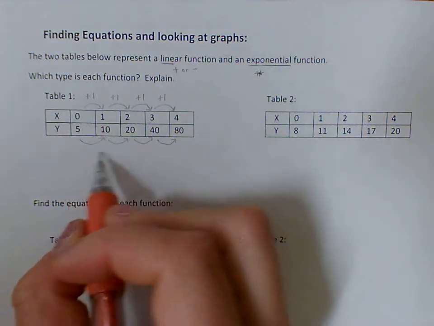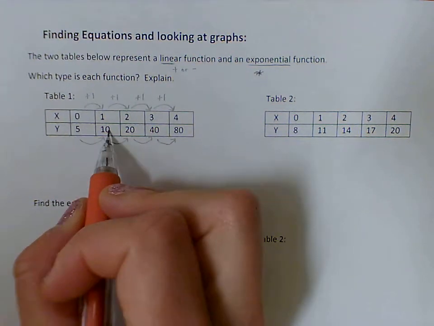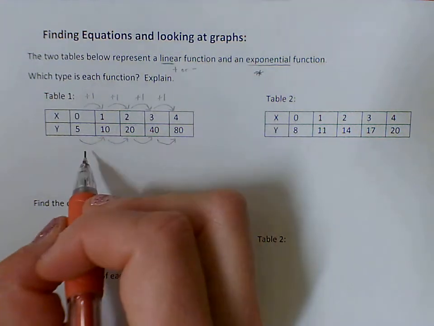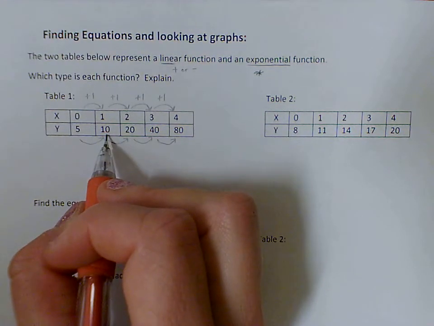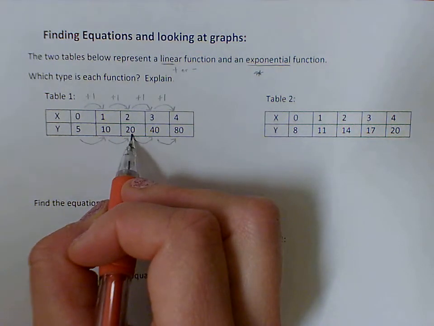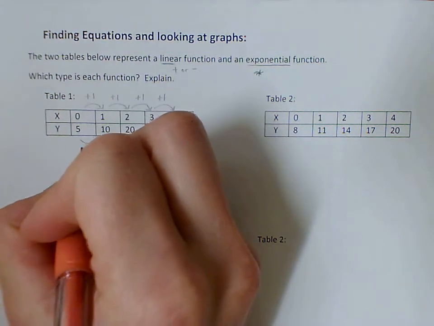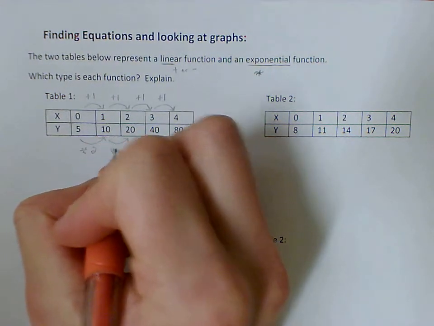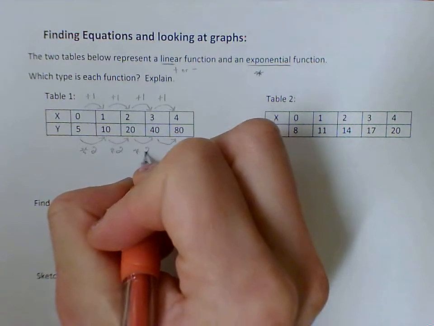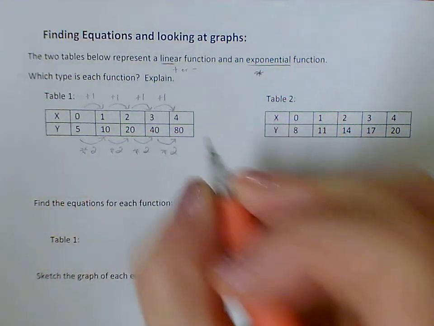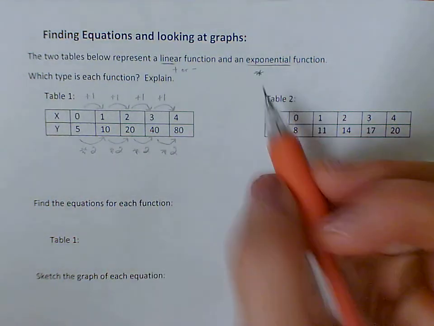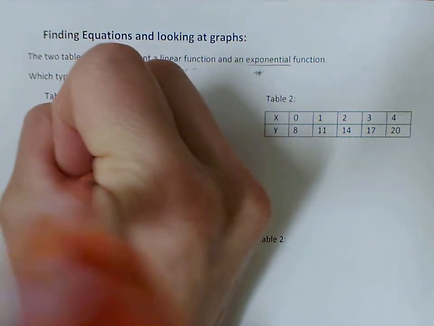So then I'm multiplying. What can I multiply 5 by to get 10? Well, if I multiply by 2, it'll give me 10. Does that work? 10 times 2, does that give me 20? Yep. 20 times 2, yep. 40 times 2, yep. So my pattern here is I'm multiplying by 2. So that means that this would be an exponential function.